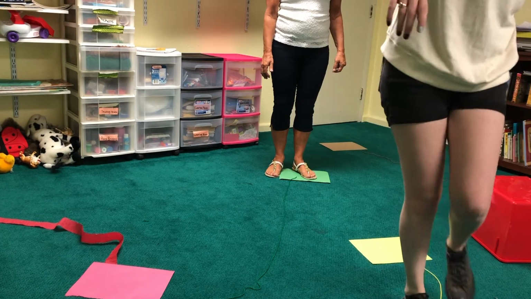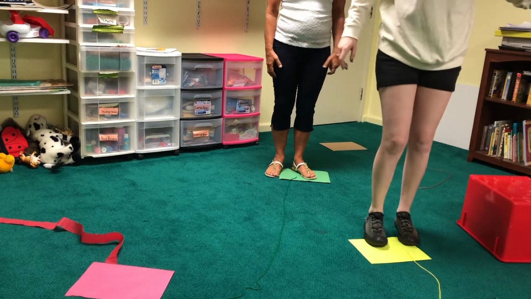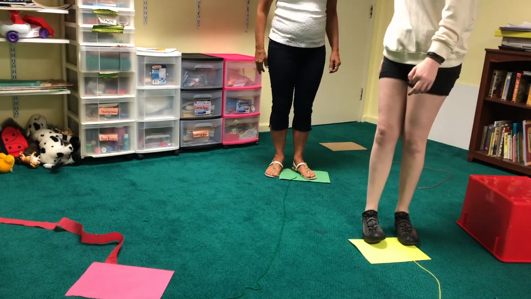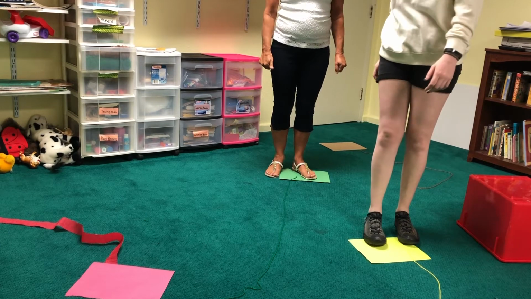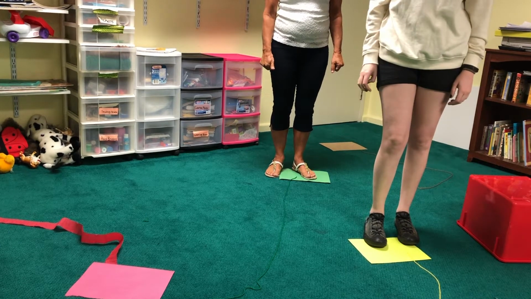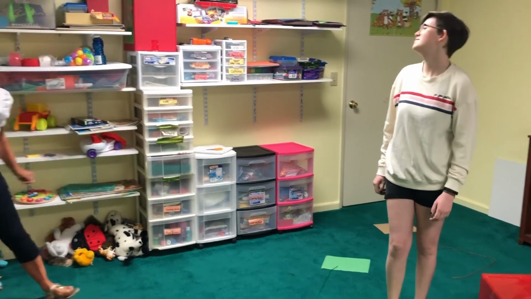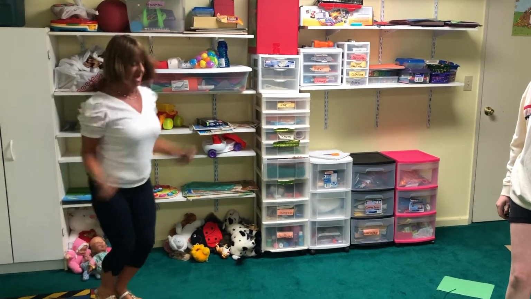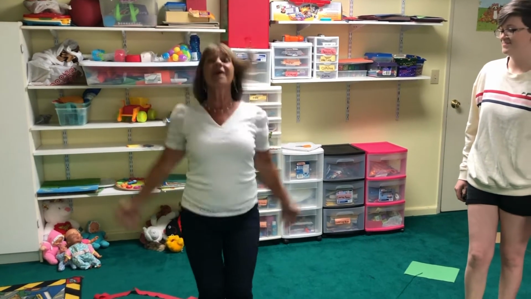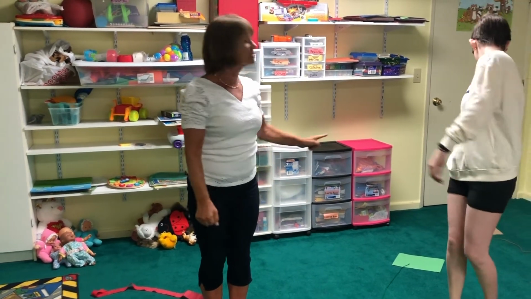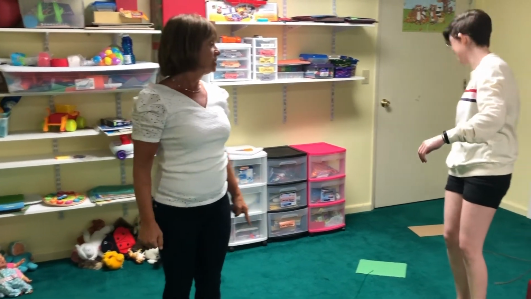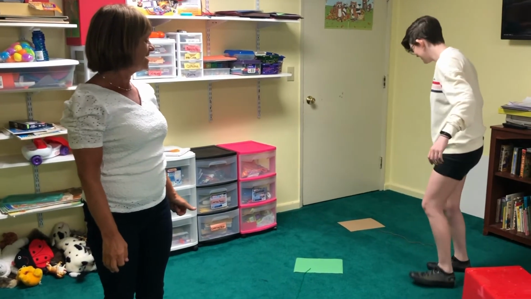Right, it's yellow. And where's Miss Kathy? Miss Kathy's going to choose another color. She's going to choose a brown color. Oh, I'm going to choose the red. I'm going to start at this end, and I'm going to hop this time. Hop, hop, hop to the red one. Now Miss Natalie's going to choose the brown one. What's she going to do? She's going to do the jumping jacks to the brown one.